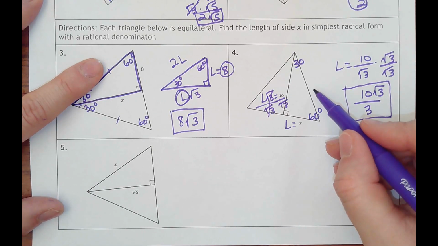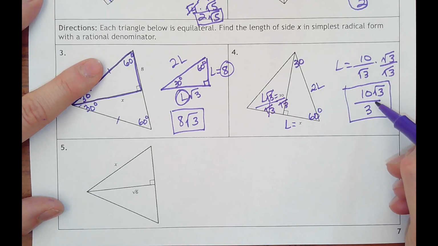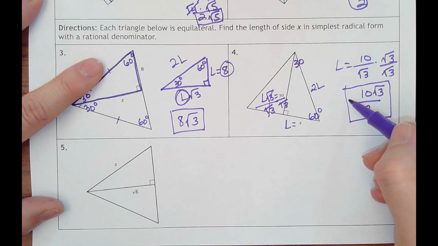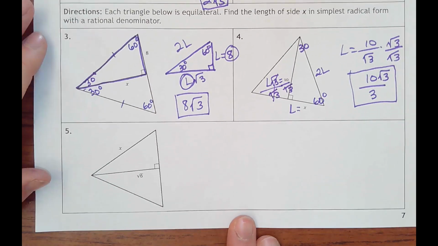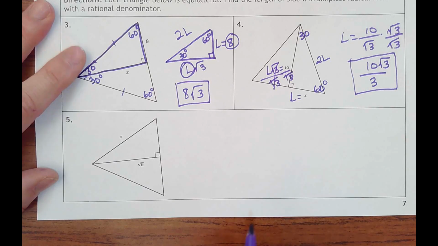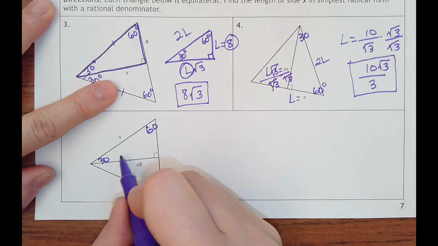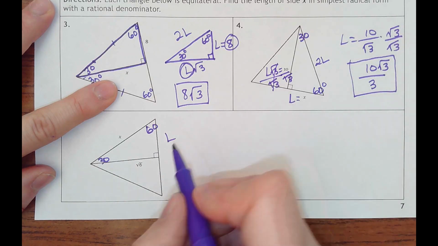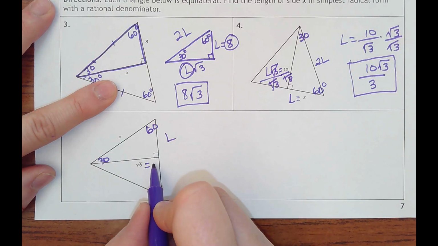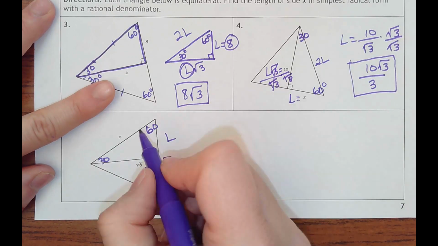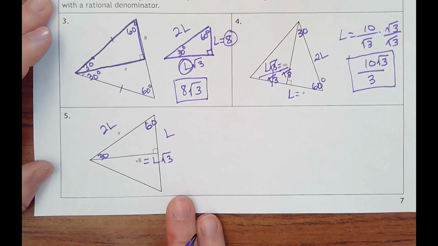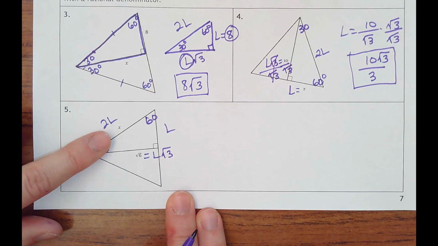If I would have needed to find the hypotenuse, I would have had to take 2 times this, which would be 2 times 10 is 20, square root of 3 over 3. All right, and one more. So my 30, my 60, my 90. So this is my leg, I don't know. This is my long leg, which is leg times a radical 3, and this is my 2 times my leg. So they're actually wanting me to find the hypotenuse.